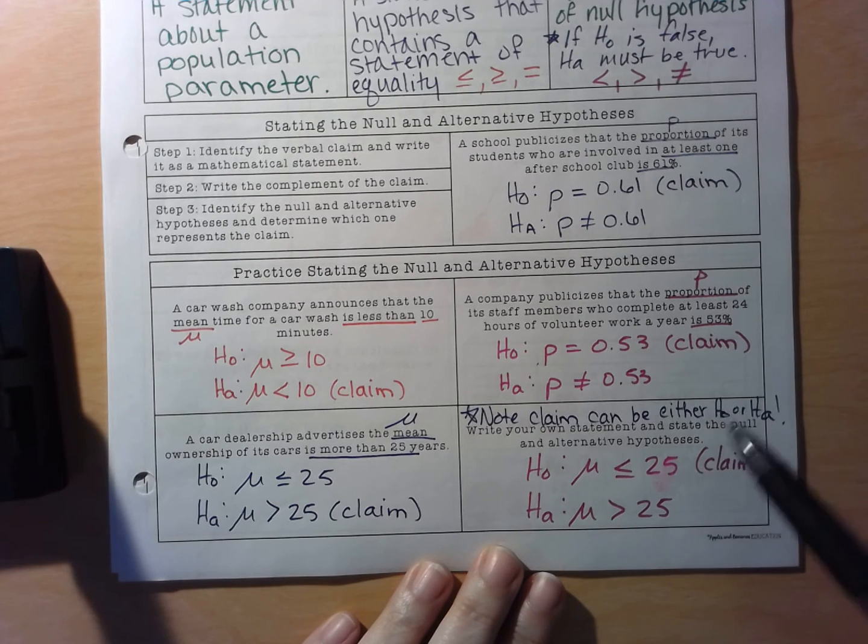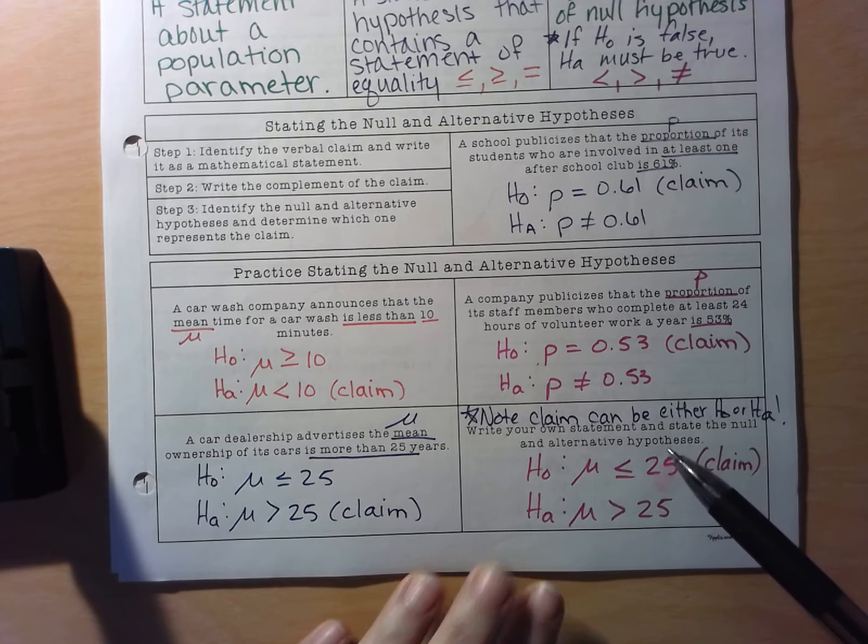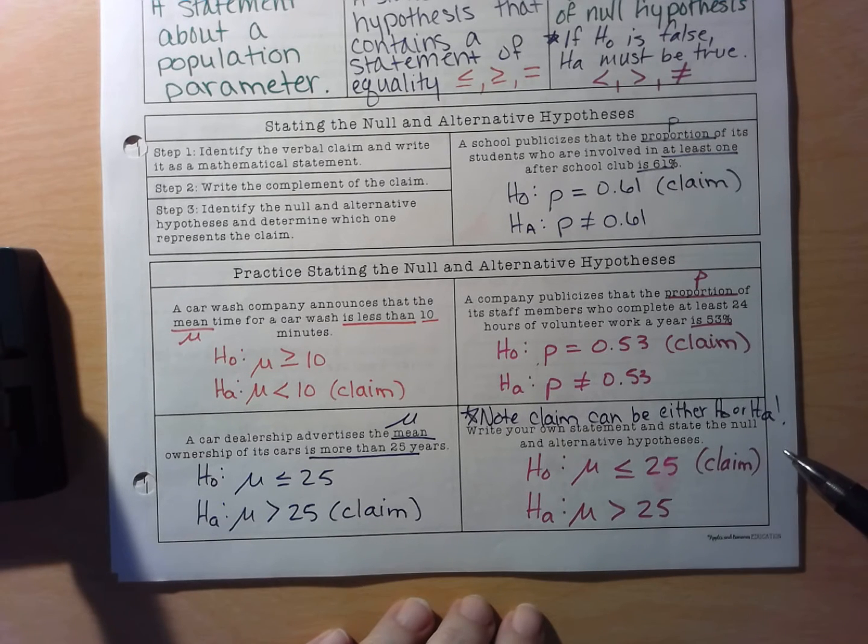And then we can make up one of our own. Very important to remember, the claim can be either the null hypothesis or the alternate hypothesis, the HA. So those are some examples.